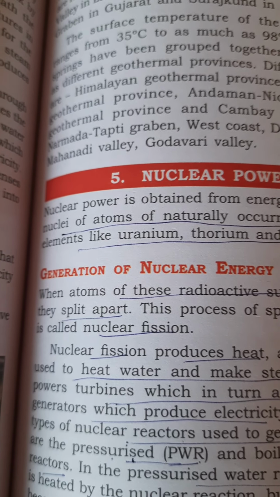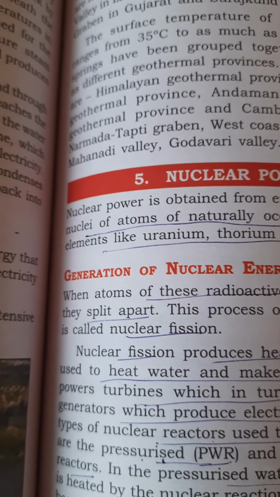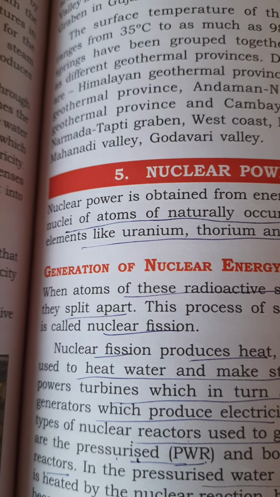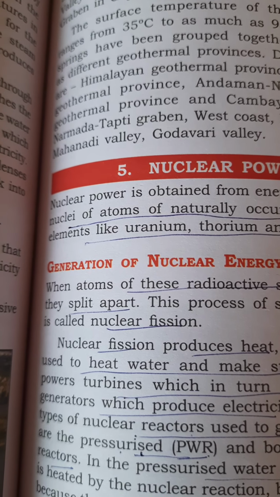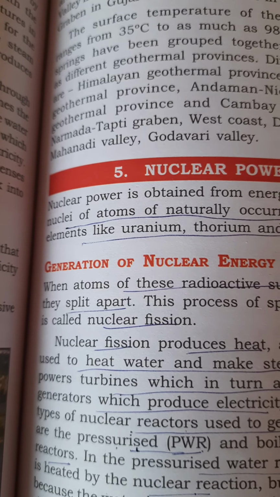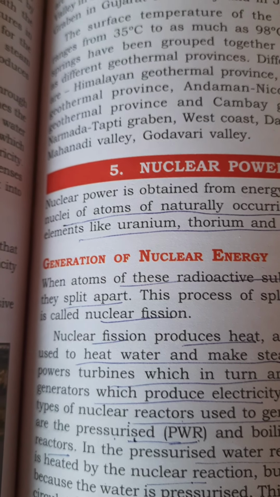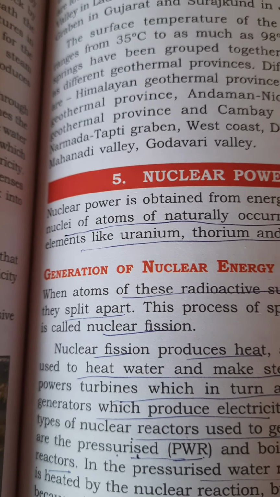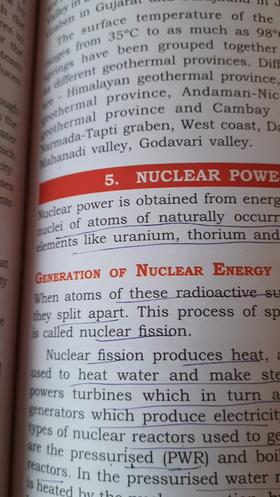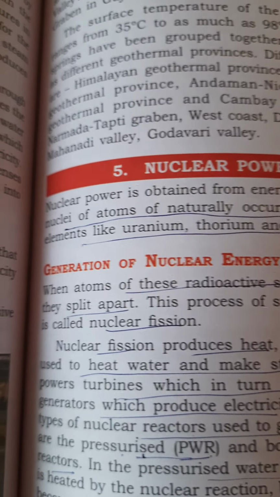Now there are two main types of nuclear reactors used to generate electricity. One is PWR, or pressurized water reactors, and the other is BWR, boiling water reactors. Please remember, two main types of nuclear reactors: pressurized water reactors and boiling water reactors.